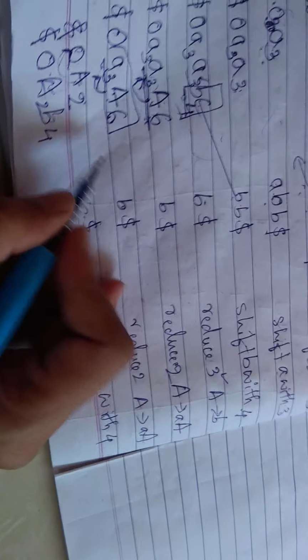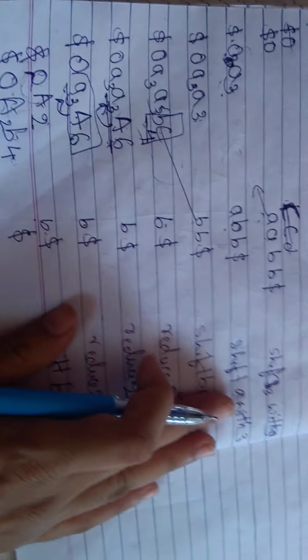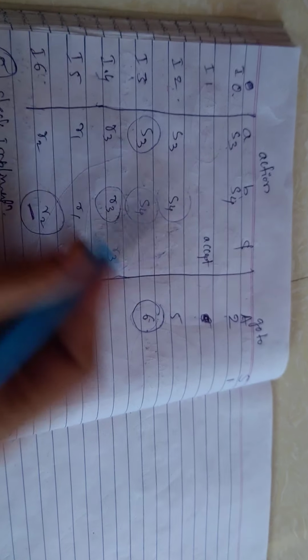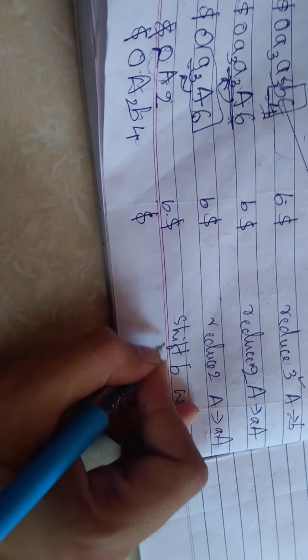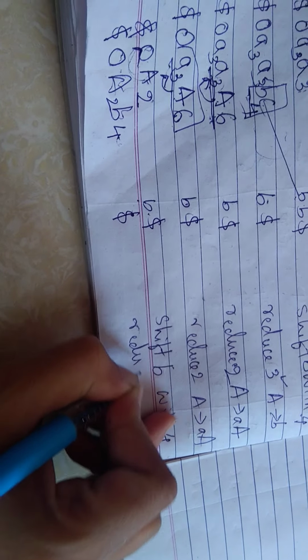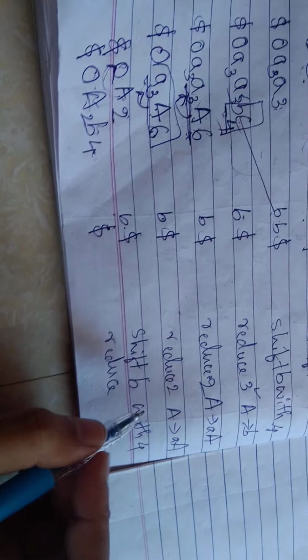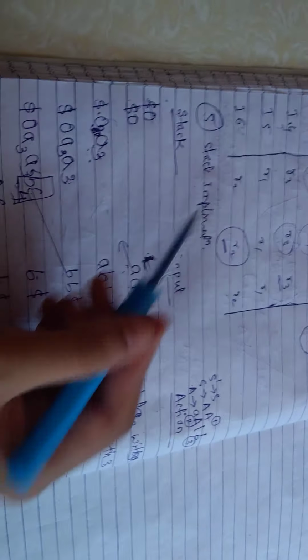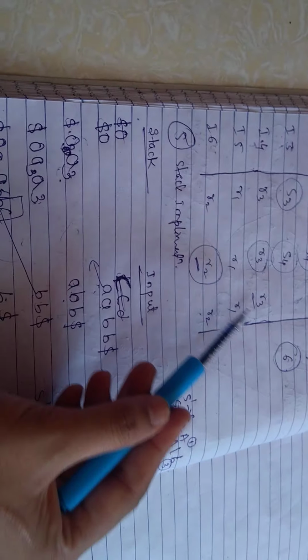Again 4 on dollar, again we will come here, 4 on dollar symbol, what are we having? R3. Again R3 is nothing but what, which function, reduce function, reduce R3.